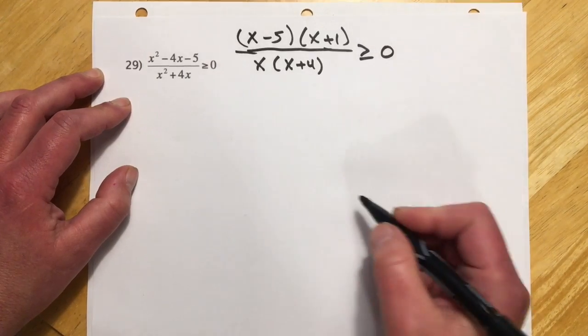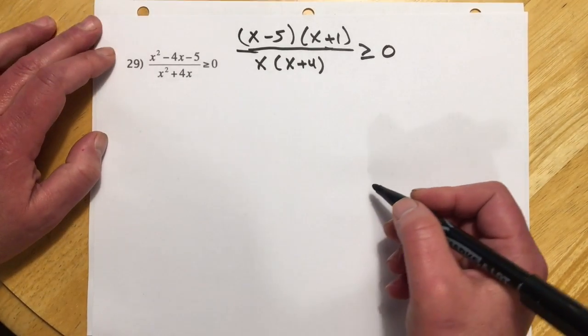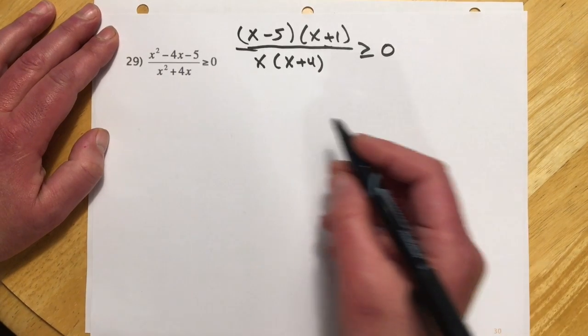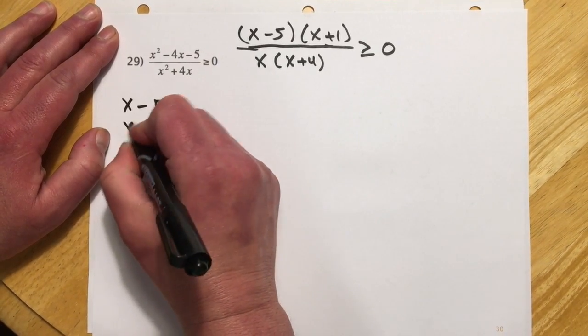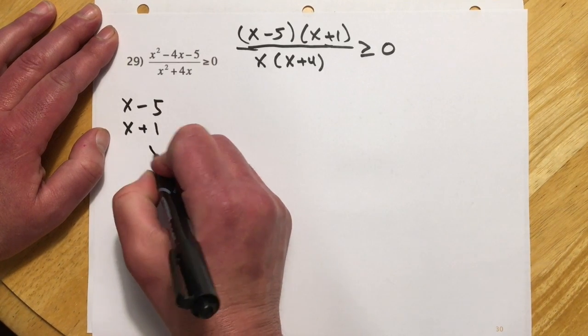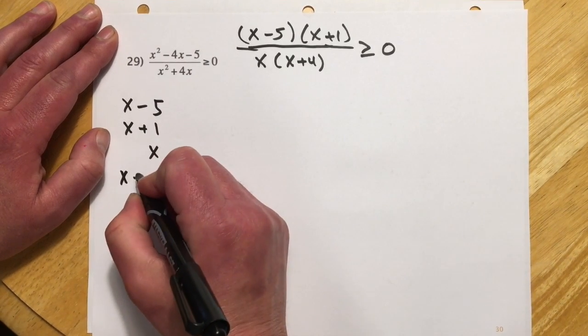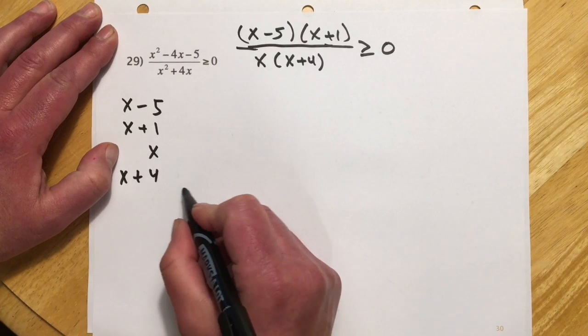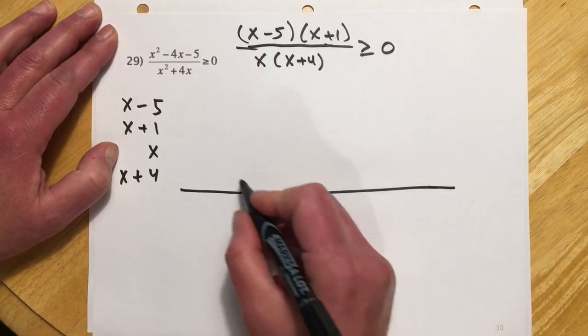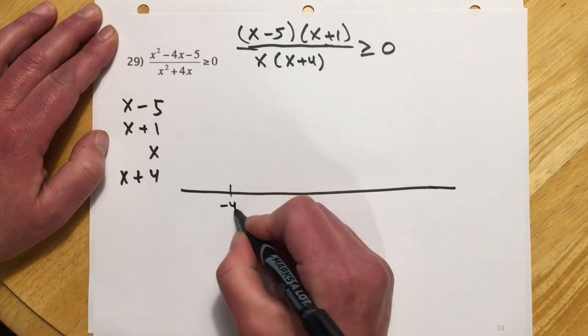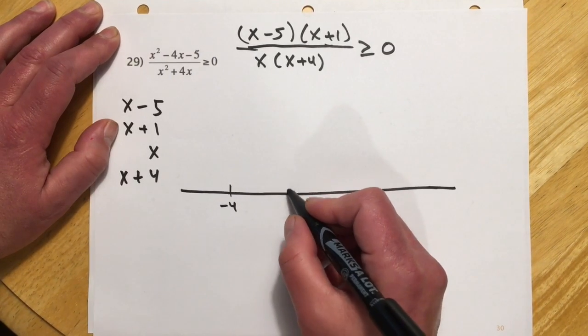Looking for greater than or equal to 0. So for a sign chart, I'm going to go ahead and go x minus 5, x plus 1, x plus 4. Do like that. And so I have 0 at negative 4. I have 0 at negative 1.